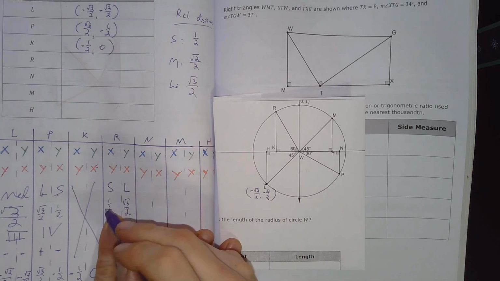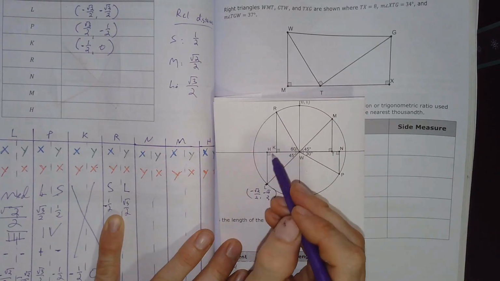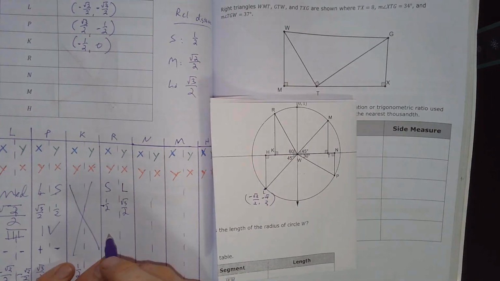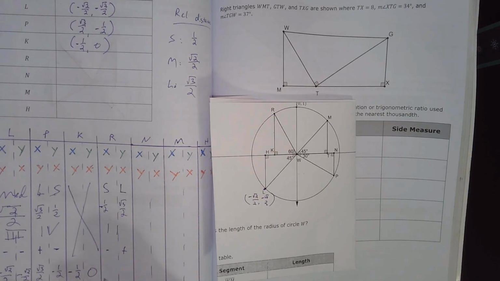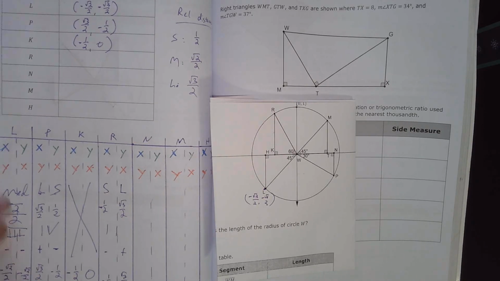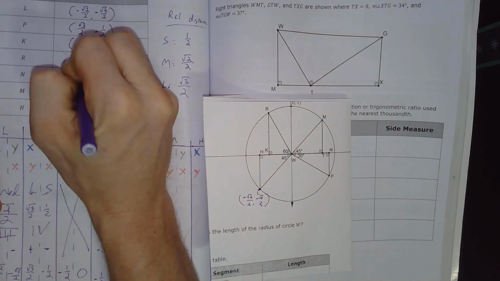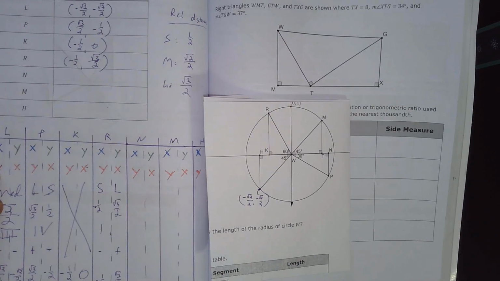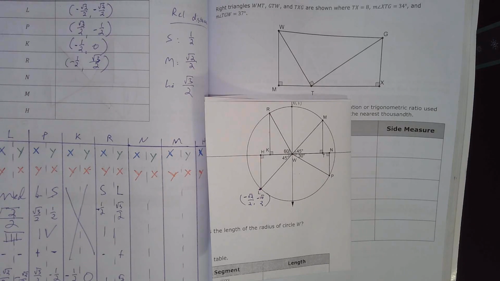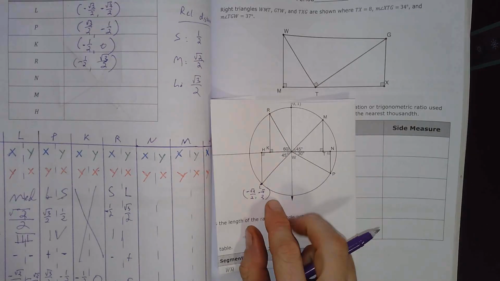Yep, this is going to be negative, and this will be positive because it's in quadrant 2. Negative, positive, -1/2, square root of 3 over 2. Okay, so this is going to be -1/2, square root of 3 over 2. All right. Now going on to N.